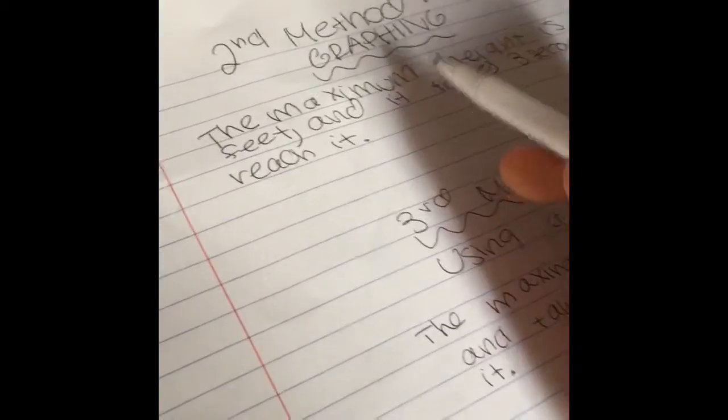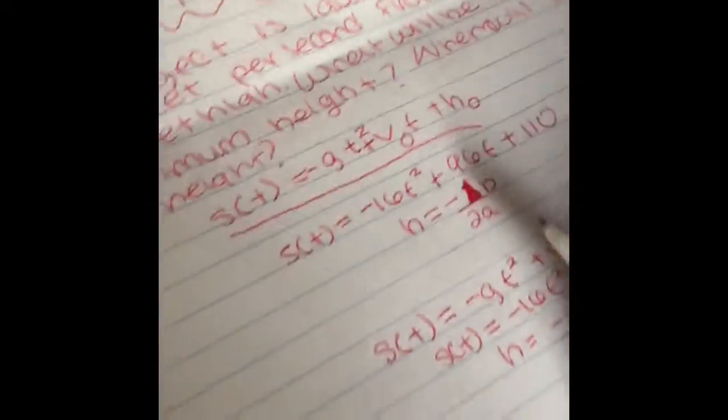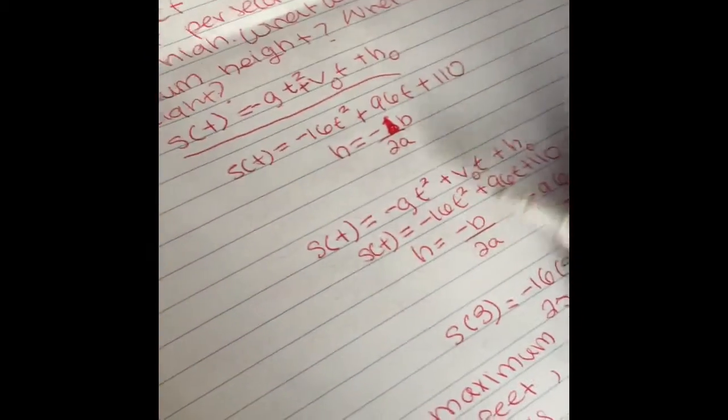So the vertex in this case is (3, 254), which is the same as when we were graphing and the same as when we were using the formula by hand.